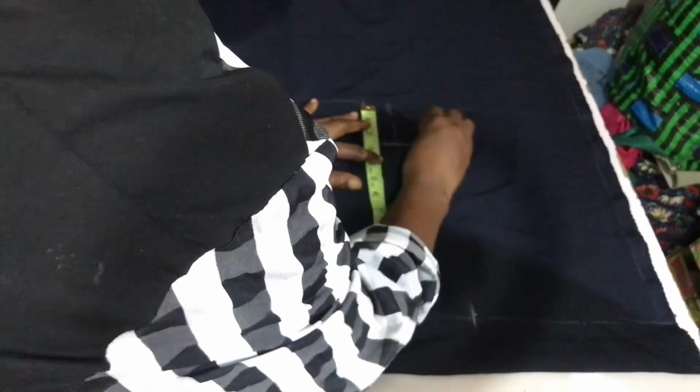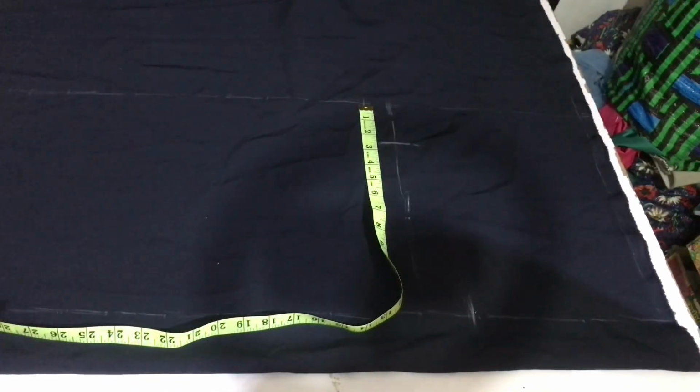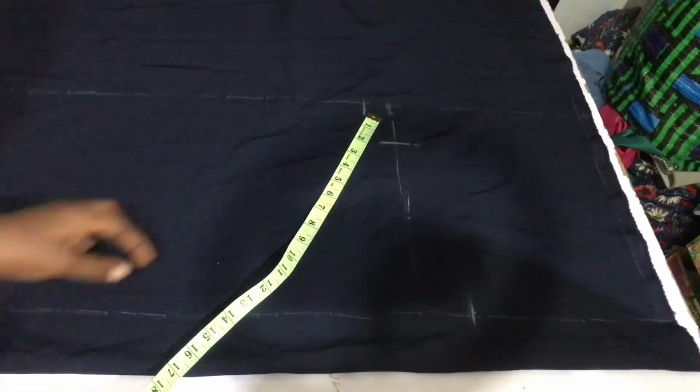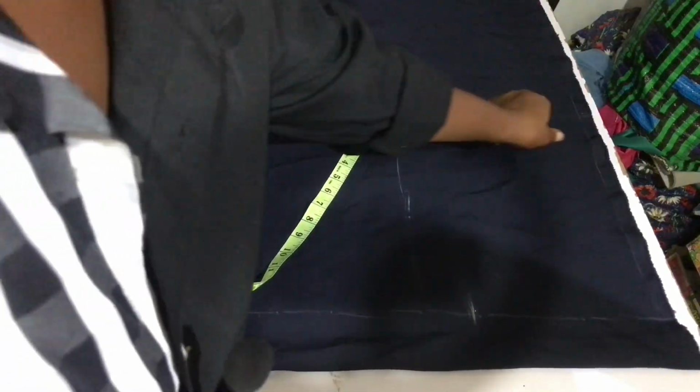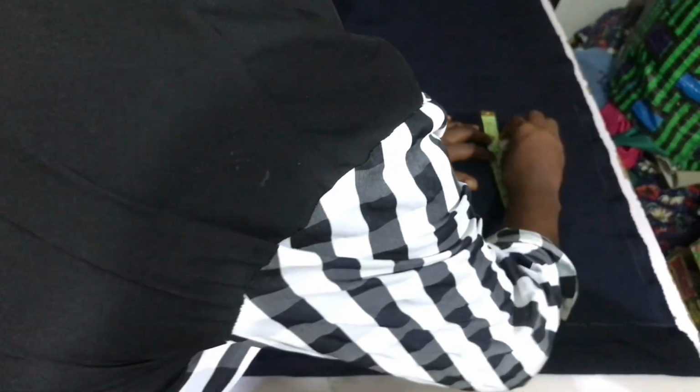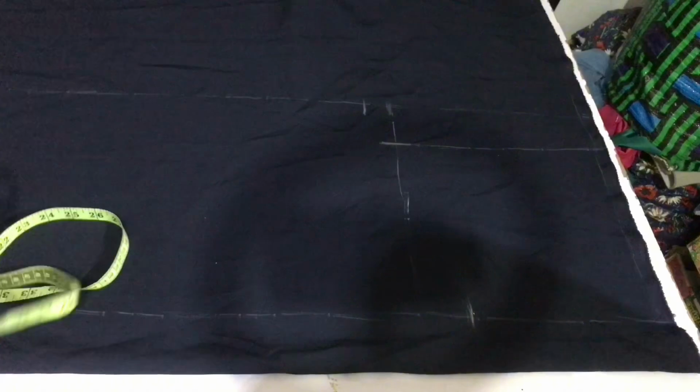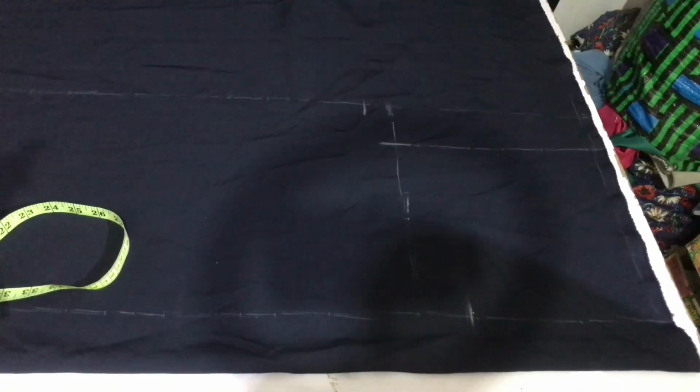So I just went ahead to measure 2.5, which I initially did, but I'll be correcting that in this video. Don't worry. So I just went ahead to measure 2.5 inches all the way up, like so. Then I collected my lines together. Now that's for my crotch extension, which I'll still be correcting. That's why I decided to make a voiceover of this video.